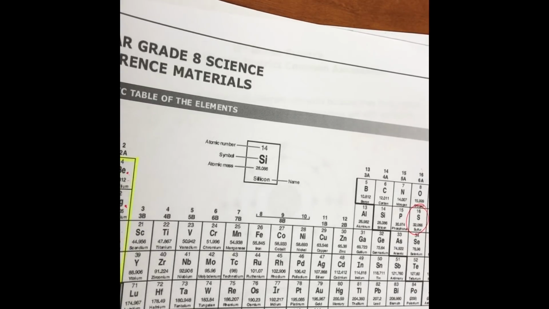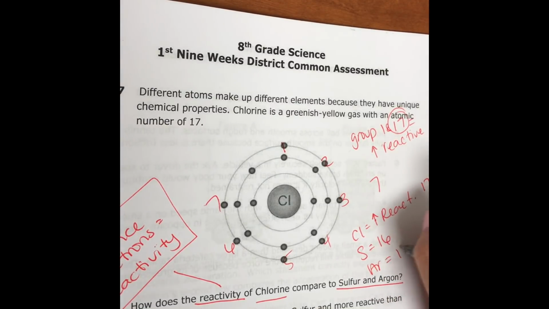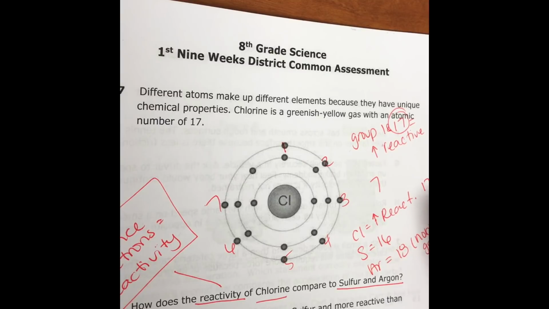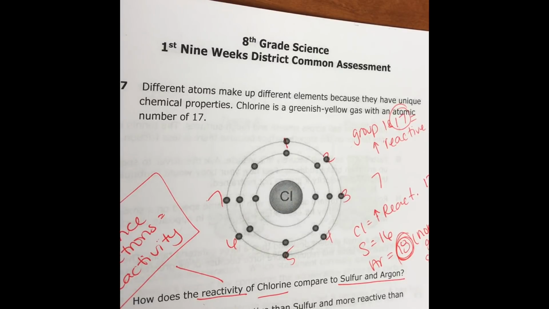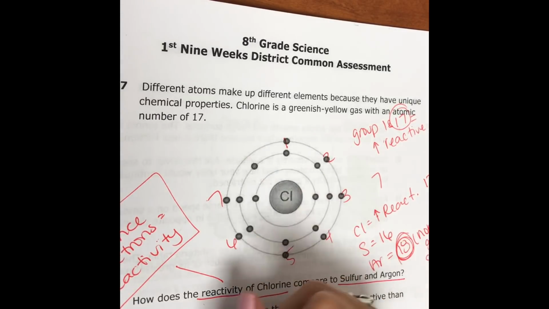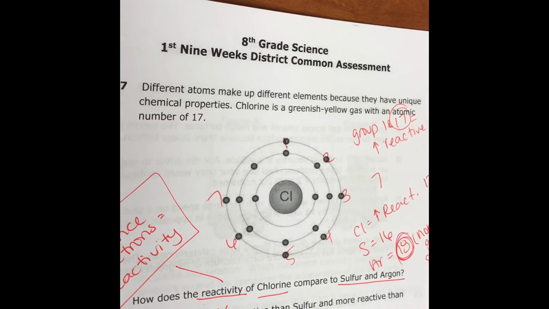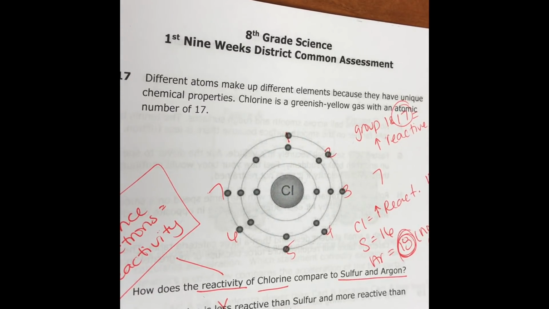Argon is in group 18. What do I know about 18? He's a noble gas, meaning he is stable. He does not react. He has all 8 already. Chlorine is less reactive than sulfur. Oh, he can't be less. Chlorine is more reactive compared to sulfur and argon. Okay. Chlorine is not least. Oh, no, my answer has to be B. He does not react, and he isn't as reactive because he's not in 1 or 17. So chlorine's going to be the most reactive. Oh, this keeps happening to me.